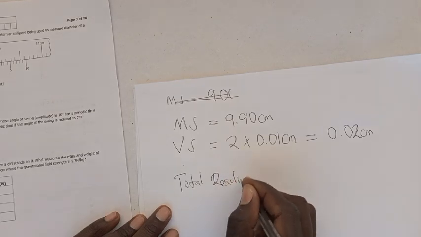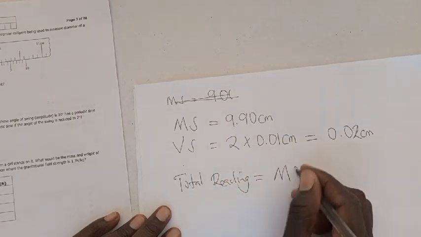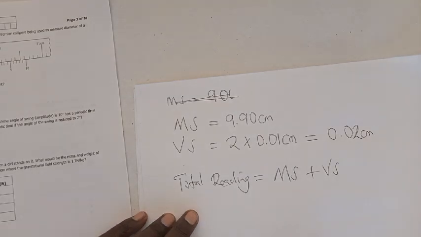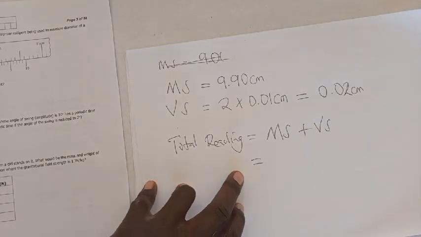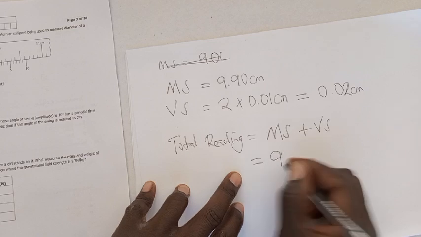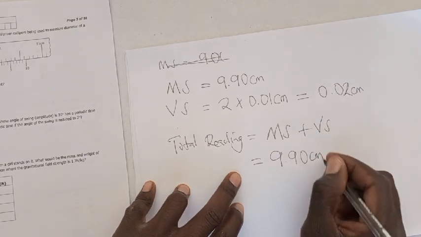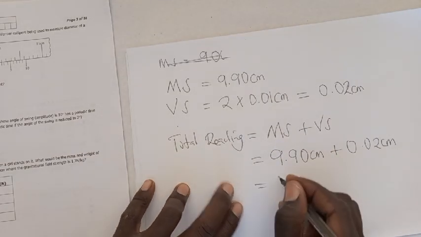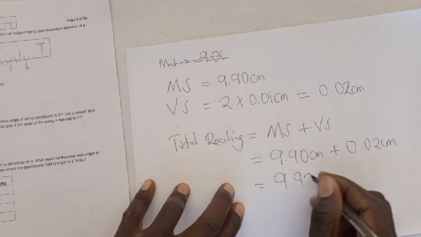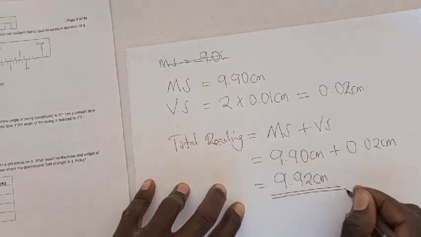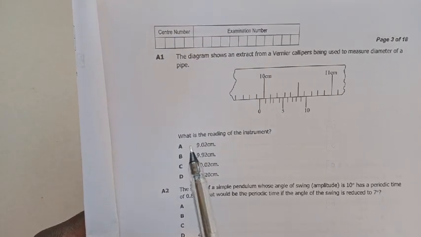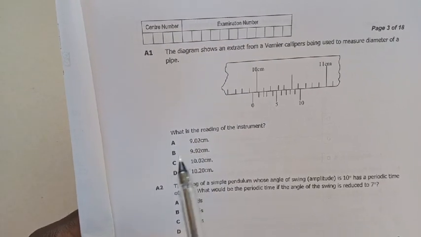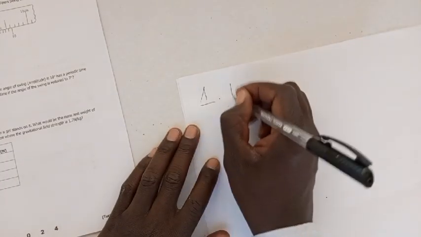Then to find the total reading, the total reading is equal to main scale reading plus vernier scale reading, which is equal to 9.90 centimeters plus 0.02 centimeters. What are we getting? This will give us 9.92 centimeters. This is the answer. Shall we check the multiple choice answers? We have 9.02, 9.92. So the answer for question 1 is B.